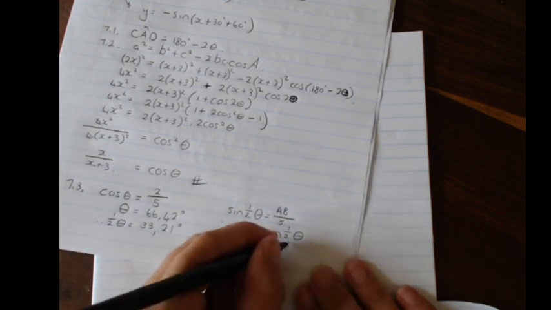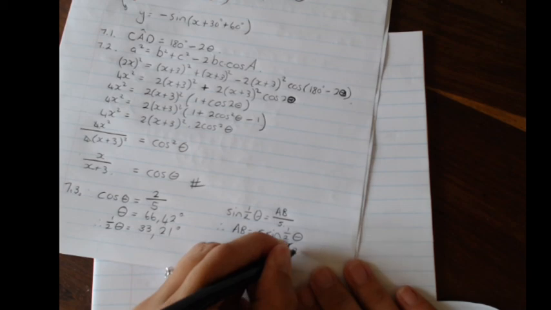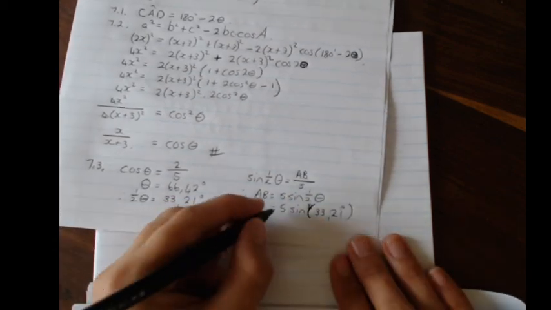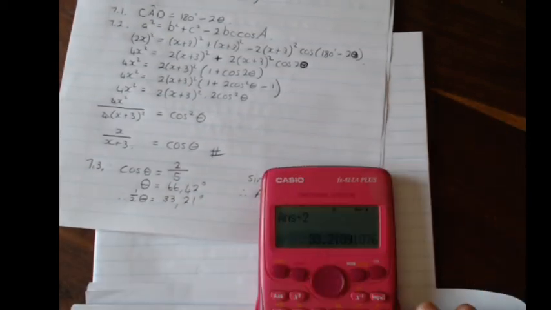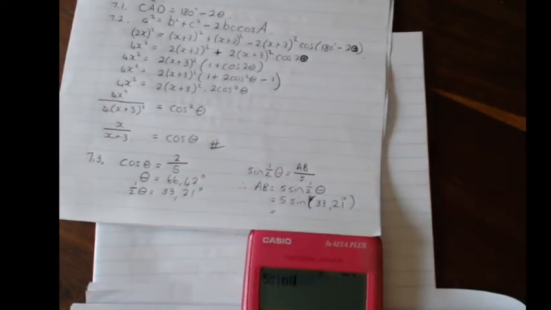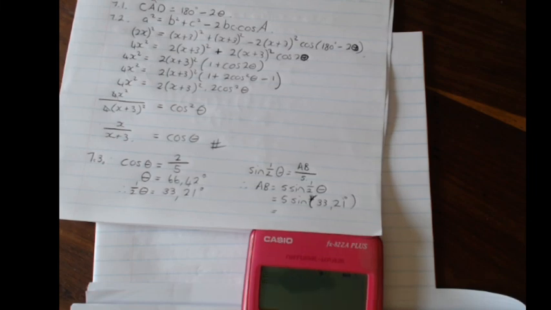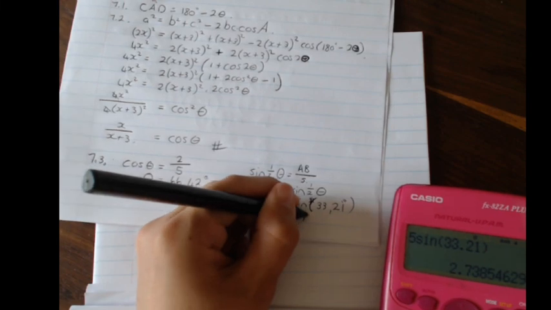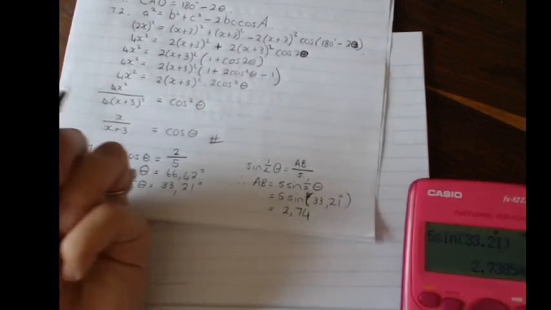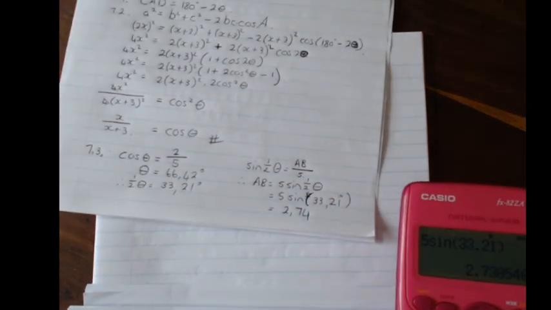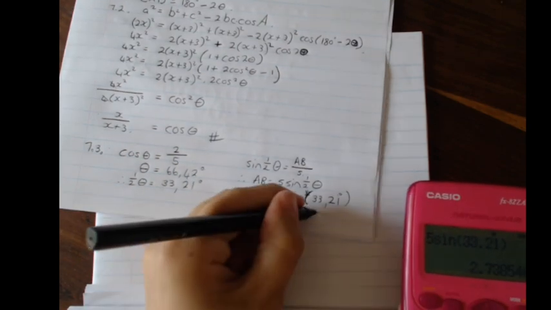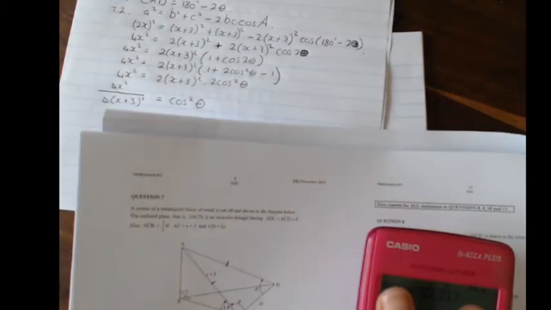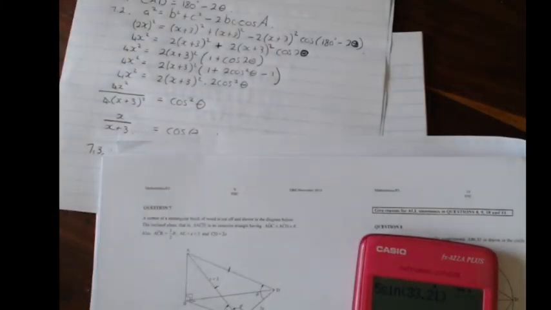And 5 sine half theta worked out is 5 sine 33.21, and you can literally just type that into your calculator. AB is 5 sine 33.21, which is 2.74 units, centimeters. They don't give me centimeters, so I'm just going to make that units. All right, and that is the trigonometry questions of November 2015.